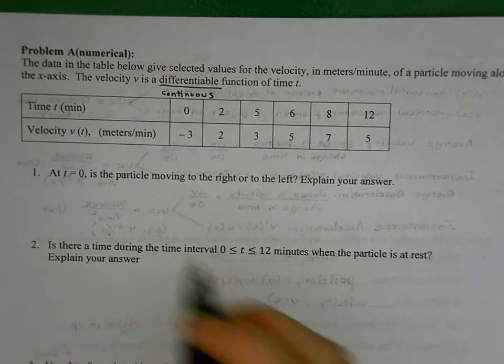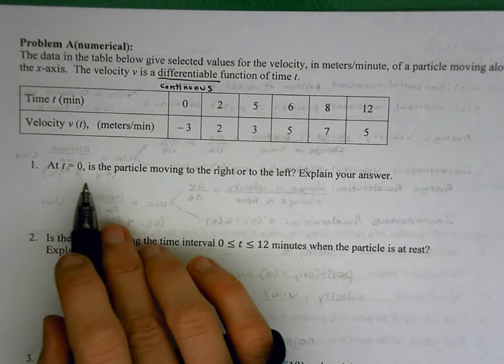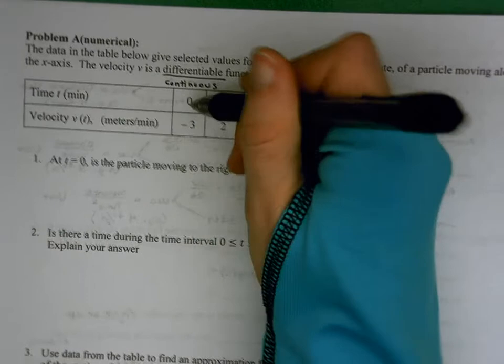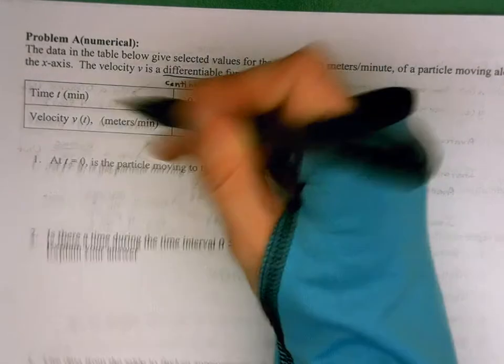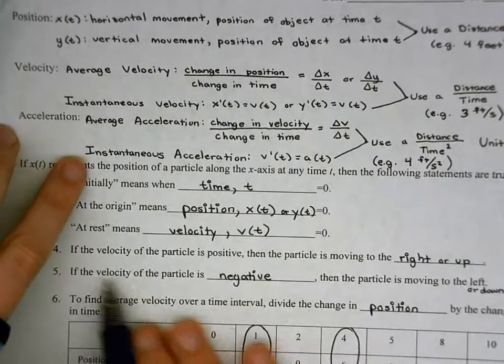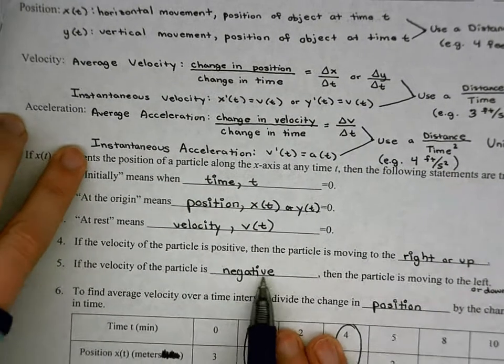Okay. So number 1 says, at t equals 0, is the particle moving to the right or to the left? Explain your answer. Well, at t equals 0, my velocity is -3. And since my velocity is negative, we have this on the front here, when velocity of a particle is negative, then the particle is moving to the left or down.